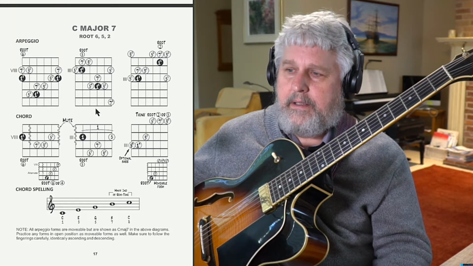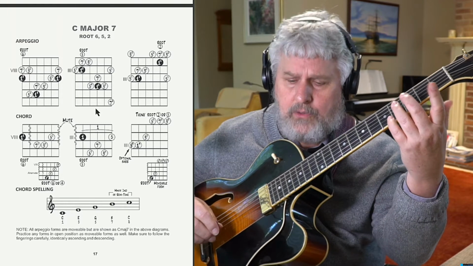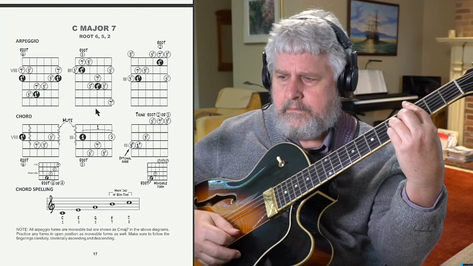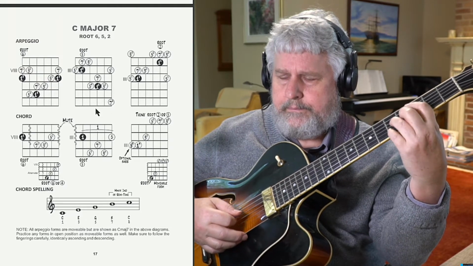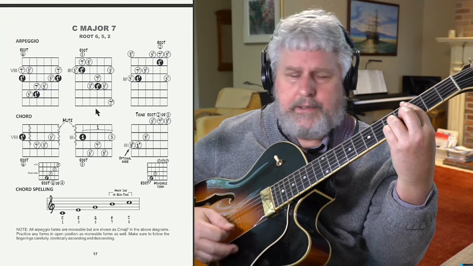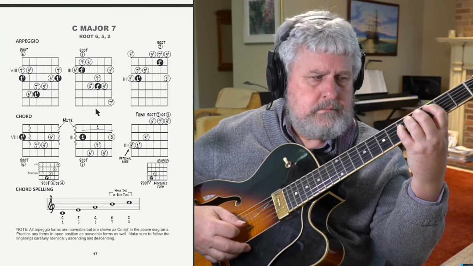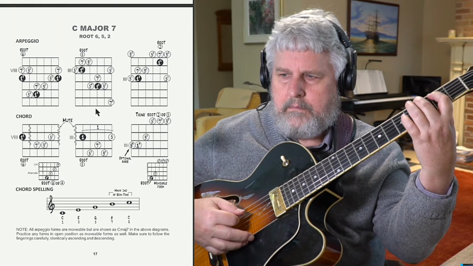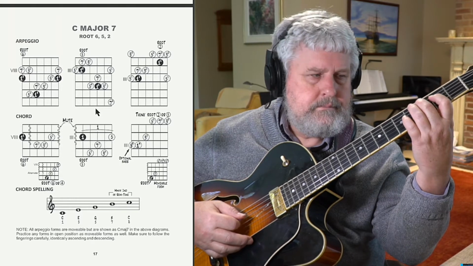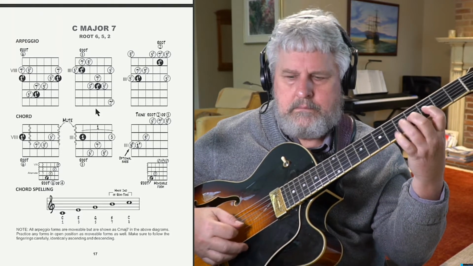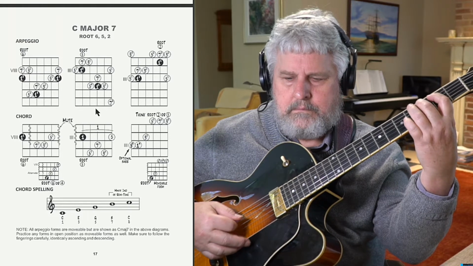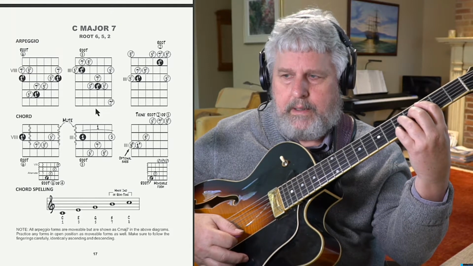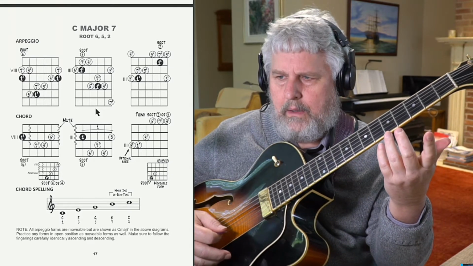Okay, and the next arpeggio and chord form. Let's start with the chord form down here. And the arpeggio. And now, watch the fingering as well.